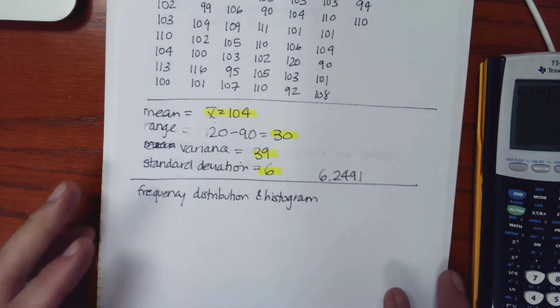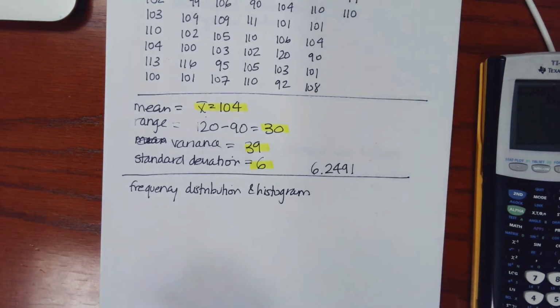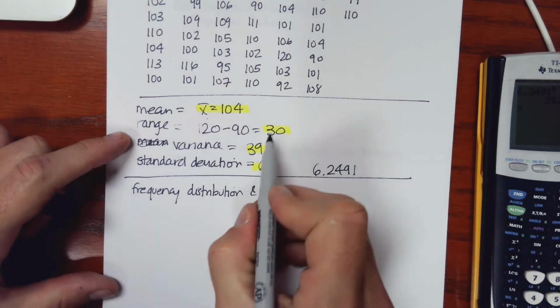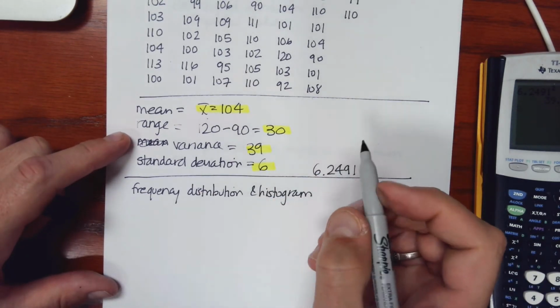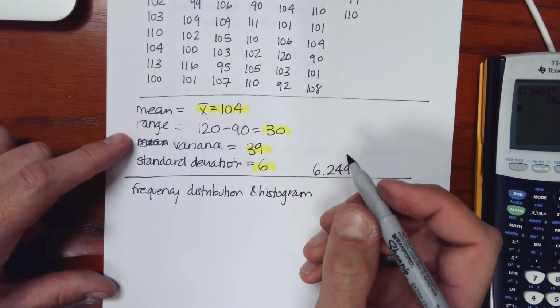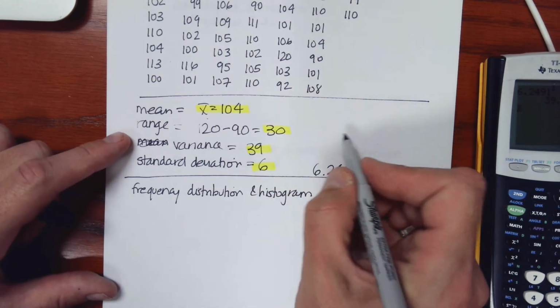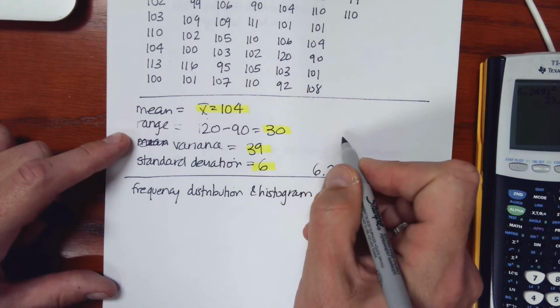So next, I want to know the shape of this distribution. And so I'm going to construct a frequency table. I know that the range was 30, and let's go for maybe 6 classes. So they'll have a class width of 5.